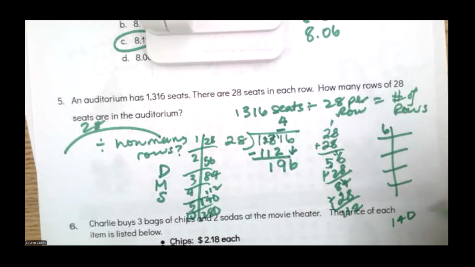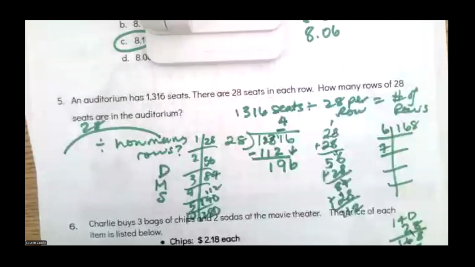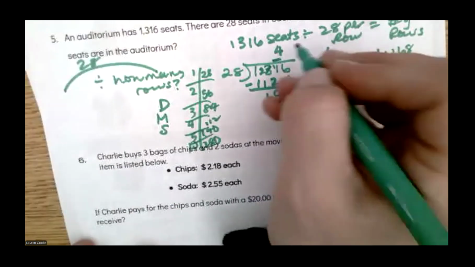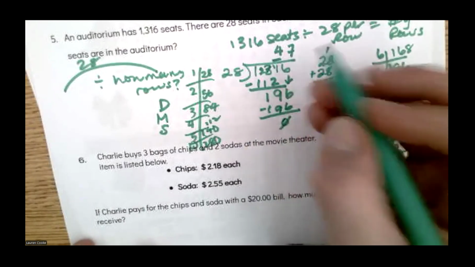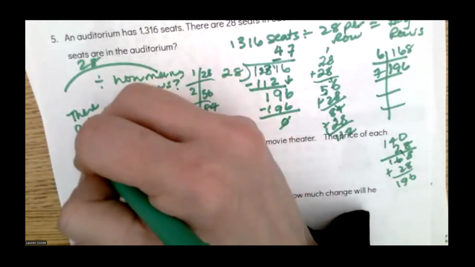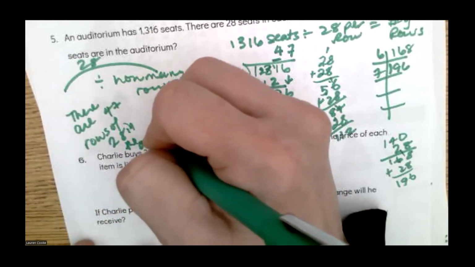All right, so I have 112, and then I have 140. So I'm going to go to 140 and add another 28, and that would be 168, the multiple of 6, and then add another 28. Oh, yeah. I got it. I got 196. Okay. So that means that 7 goes here and 196 goes there. And there are 47 rows of 28 in the auditorium.